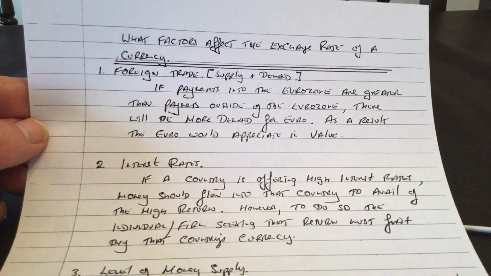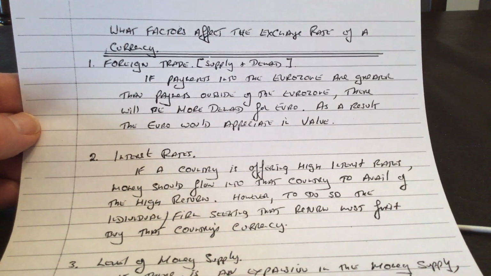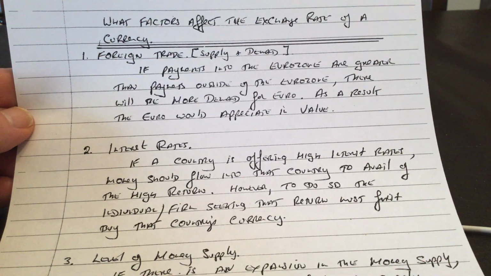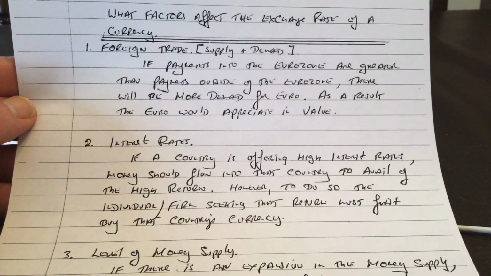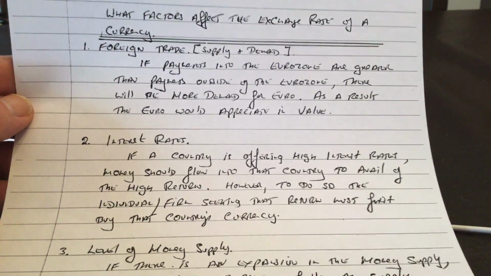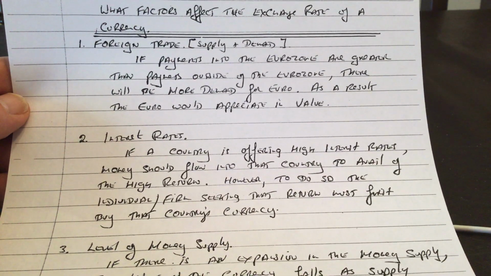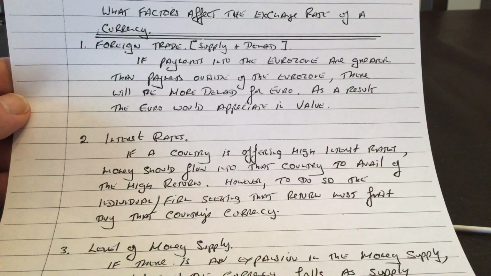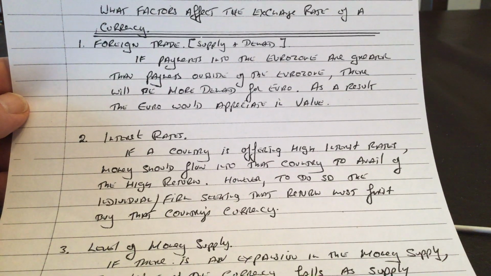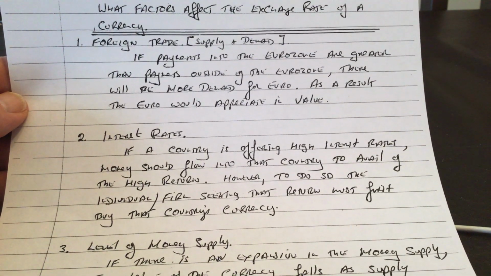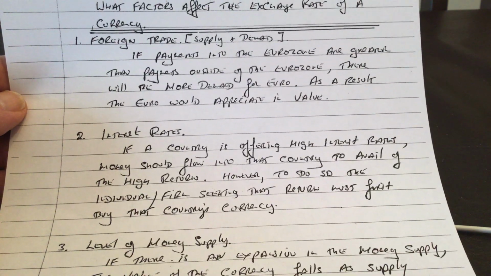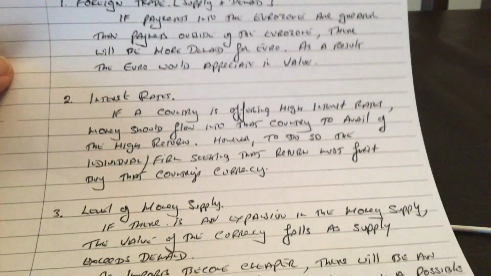Here's an interesting question now. What are the factors that affect the exchange rate of a currency? So first one, foreign trade, supply and demand. If payments into the Eurozone are greater than payments outside of the Eurozone, there will be more demand for euro. As a result, the euro would appreciate or increase in value.